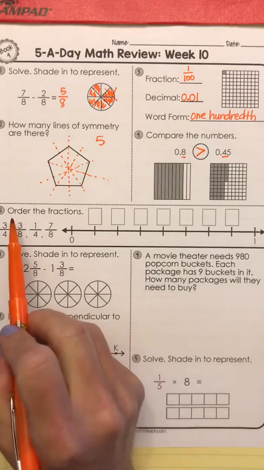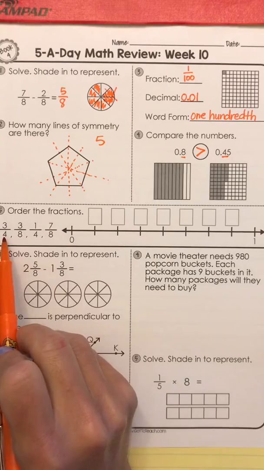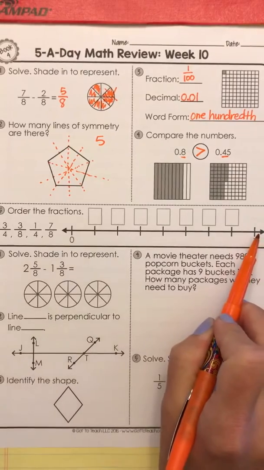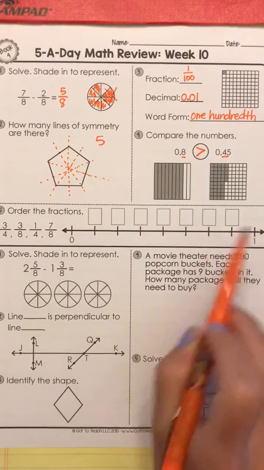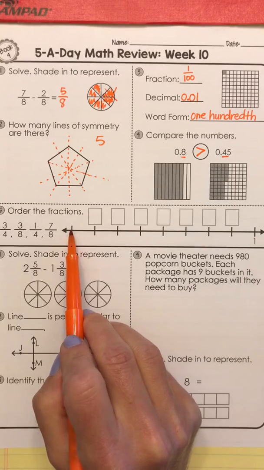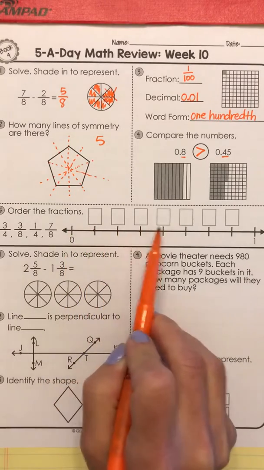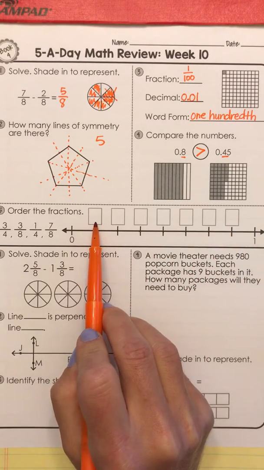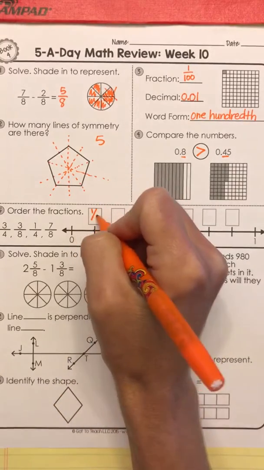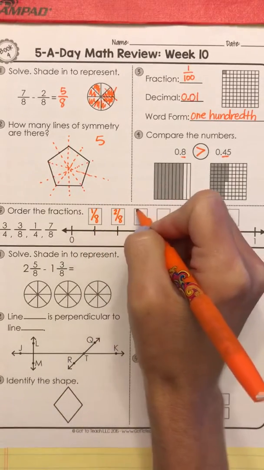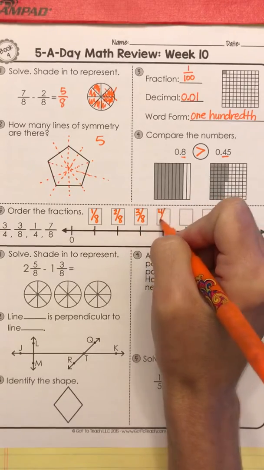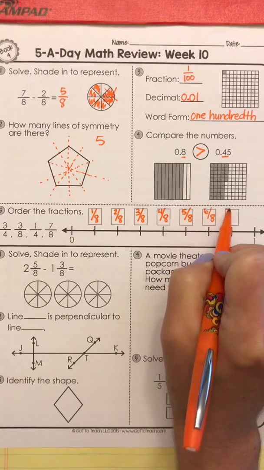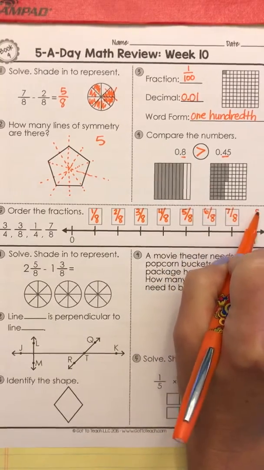All right, the very last one, we are ordering our fractions. So we have the fractions 3/4, 3/8, 1/4, and 7/8. First, I'm going to look at my number line. How many parts has the number line been divided into? So start at 0 and you just count the sections. So 1, 2, 3, 4, 5, 6, 7, 8. So that means each one of these represents 1/8. I'm going to go ahead and just fill in all the way like we would normally do. It's good practice for equivalent fractions. 5/8, 6/8, 7/8. The 1 whole would be 8/8.